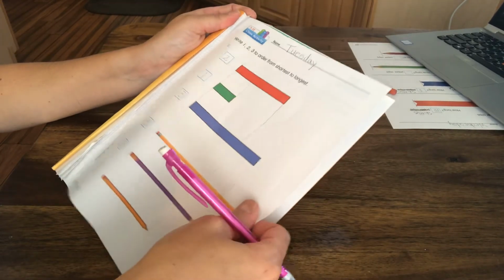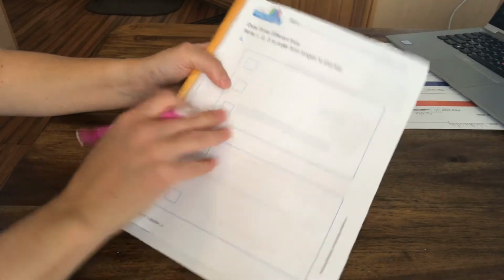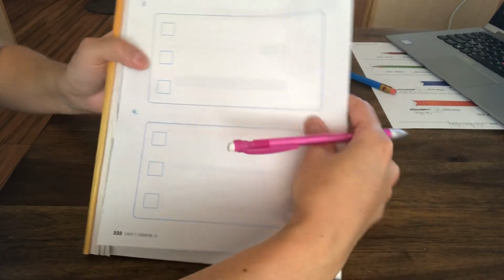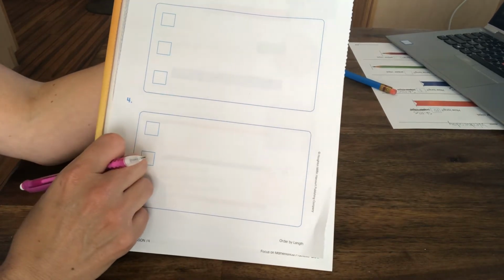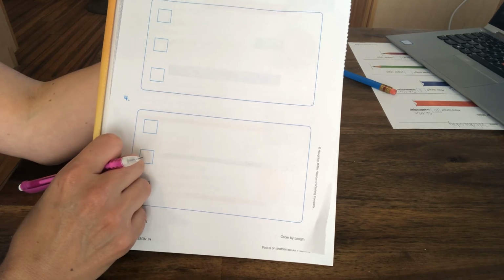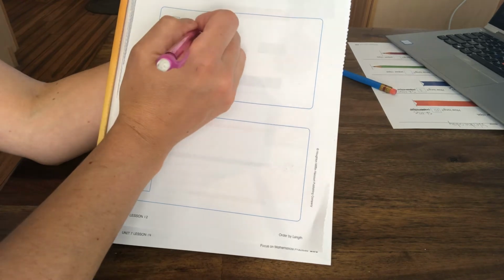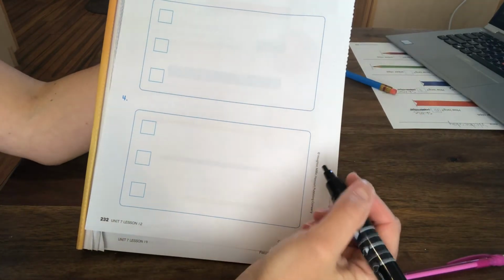Now, if we look on the back, what they want us to do on page 232 is they want us to draw 3 different lines. And then they want us to write 1, 2, 3 to order from the longest line to the shortest line. So I'm just gonna go ahead, I'm gonna use this marker even though I don't usually do that so that it's dark and you guys can see.